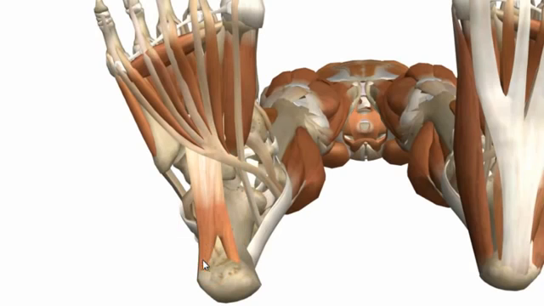So the lateral head originates on the lateral process of the calcaneal tuberosity, and the medial head originates medially on the calcaneus. So these 2 heads form this tendon which inserts onto the lateral side of the flexor digitorum longus tendon. So you can see it attaching to the tendon here.